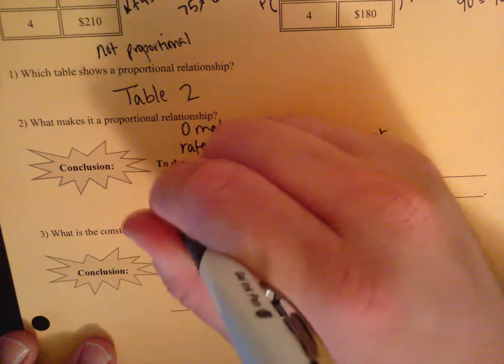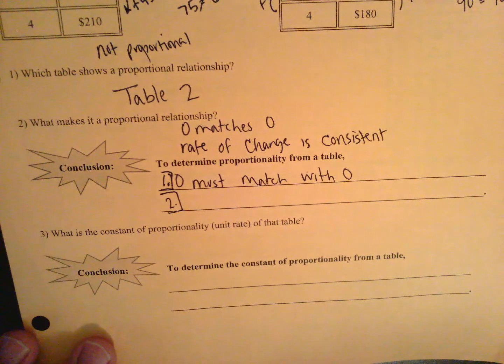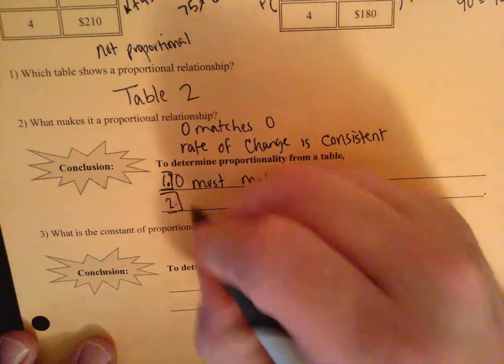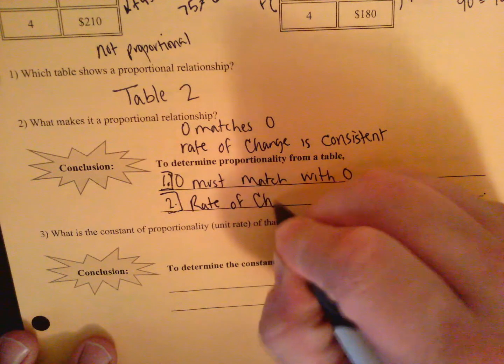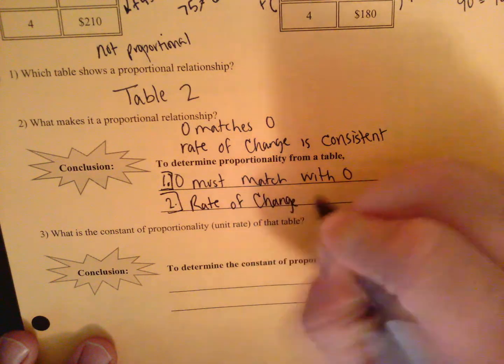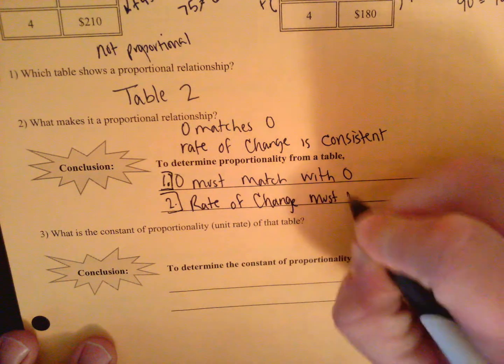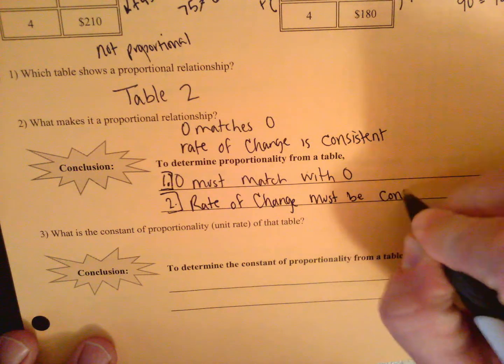And my second thing is that the rate of change must be consistent.